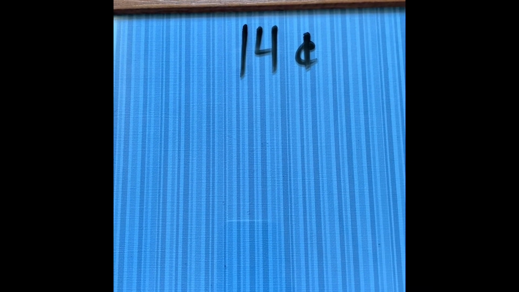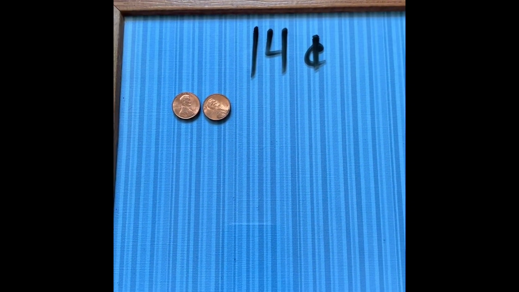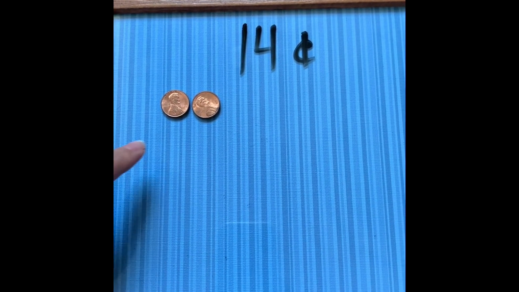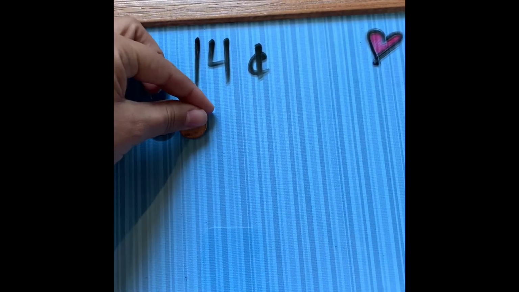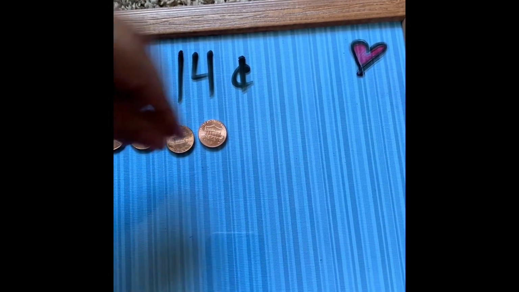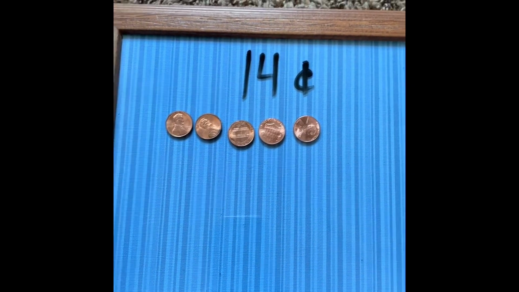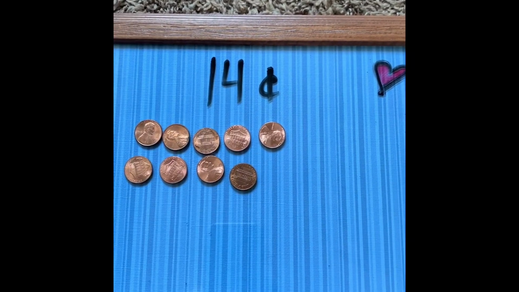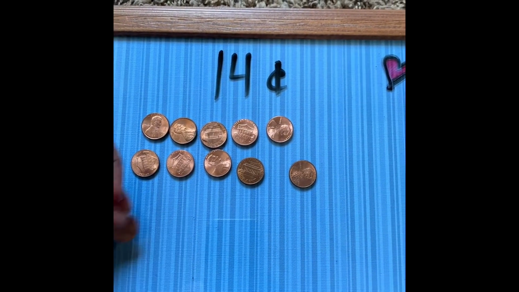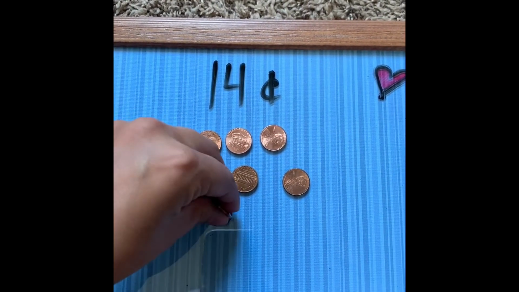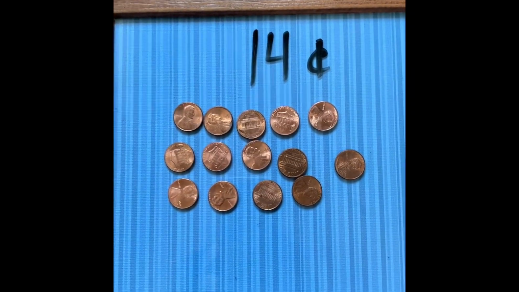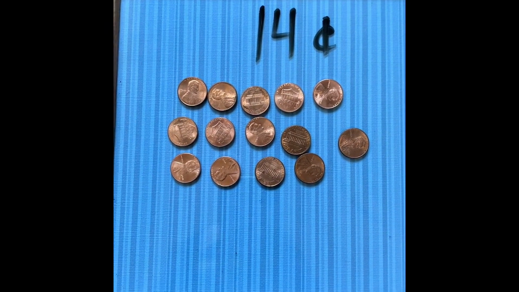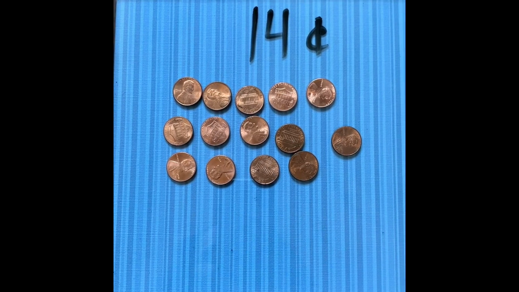There are a couple of different ways that I could build up to 14 cents. If I want to use just pennies, just my ones, I can definitely do that. It's going to take a lot though. I'm going to need 14 pennies to get all the way up to 14 cents. Will you count with me? 1, 2, 3, 4, 5, 6, 7, 8, 9, 10, 11, 12, 13, 14. There's one way that I could make 14 cents, but this way takes a long time. I bet there's an easier way that I can do it.